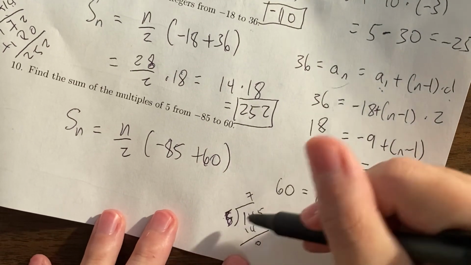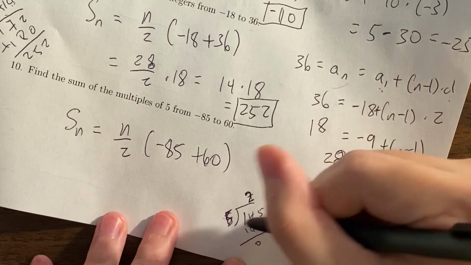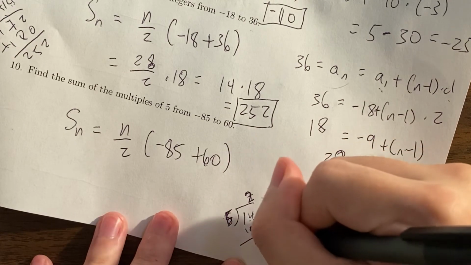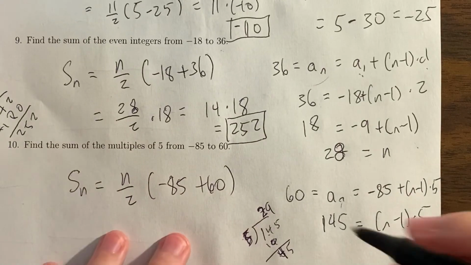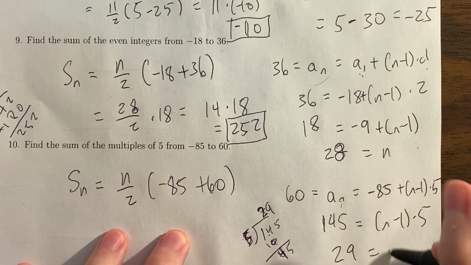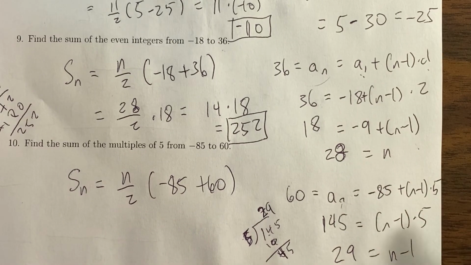So 5 goes into 14 2 times. So 2 times 5 is 10. We're going to have 45. This makes a lot more sense. Looks like we're going to get 29. That was too much work for this simple equation, but we got there in the end. We got n is equal to 30.